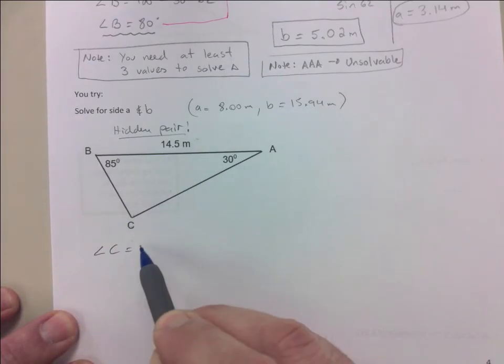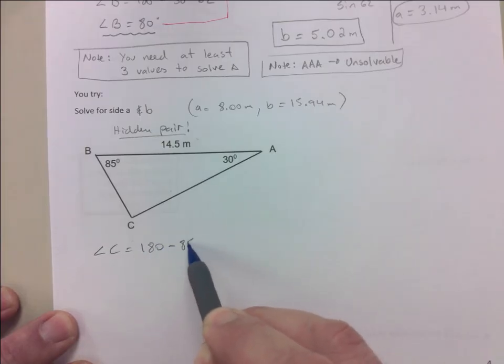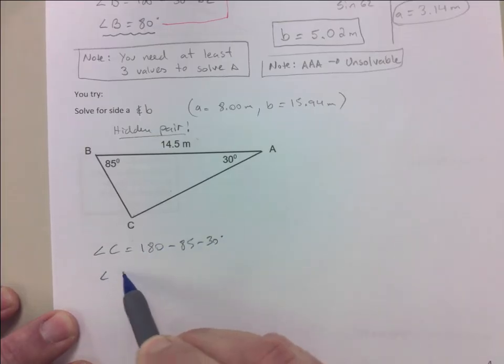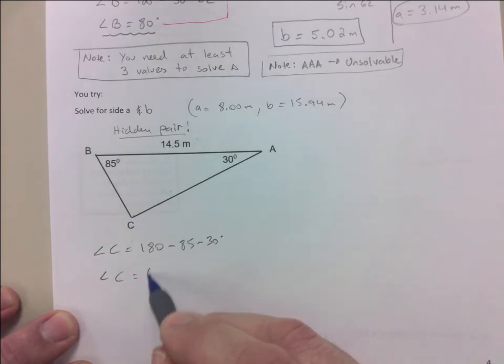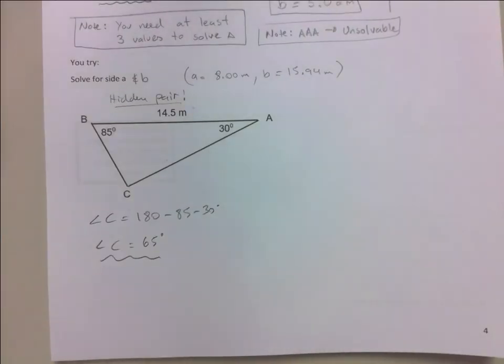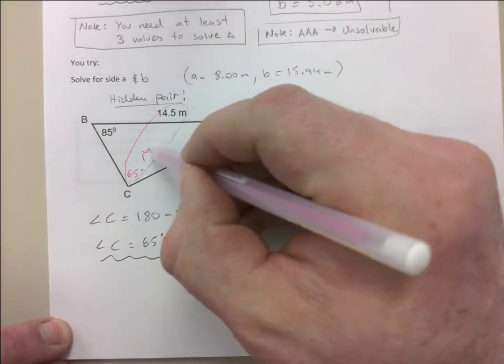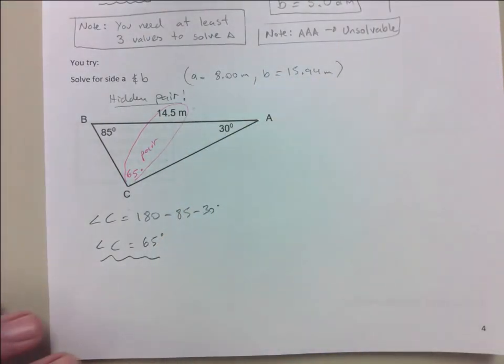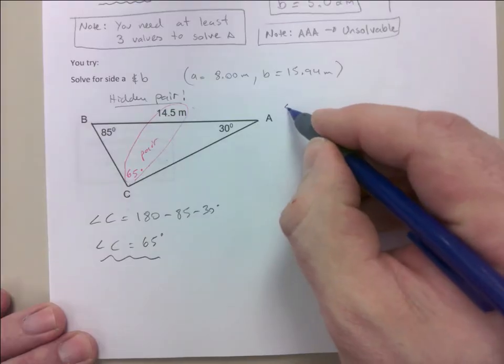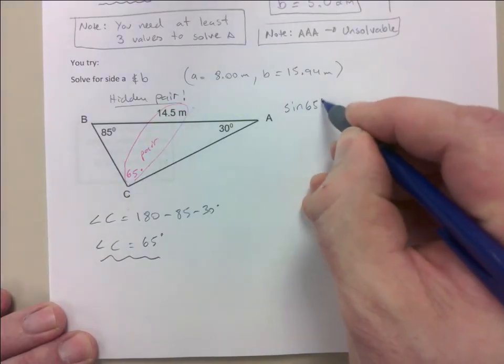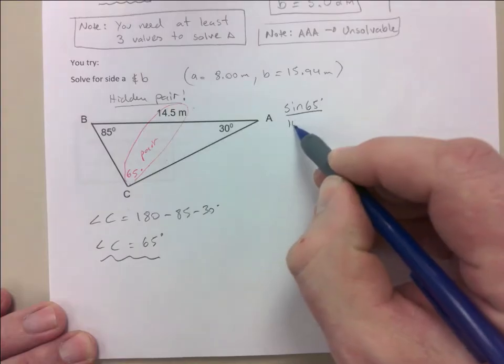So angle C is 180 minus 85 minus 30. Angle C is 65 degrees. That's important, okay? Once you've got 65, now you have your pair. So you just start with it, okay? Sine of 65 over 14.5.